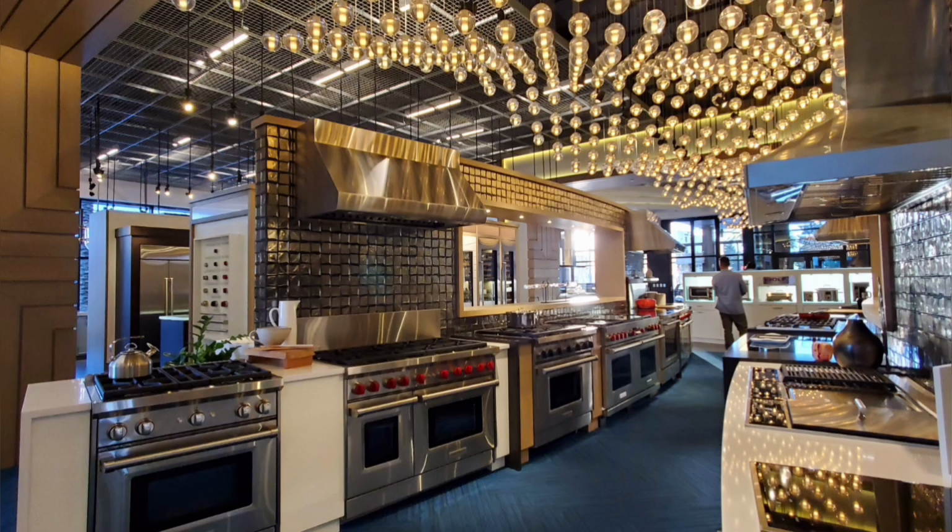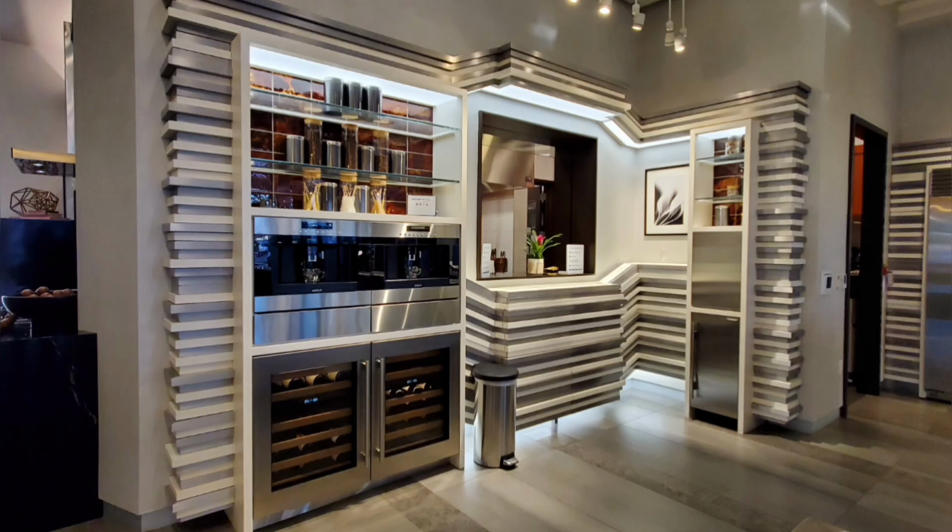Pre-ordering specific high-end appliances is a utility must-have because the cabinets have to be built around their exact dimensions. Setting these boundaries early prevents you from making impulsive, reactive decisions later when a contractor is standing in your gutted house waiting for an answer.